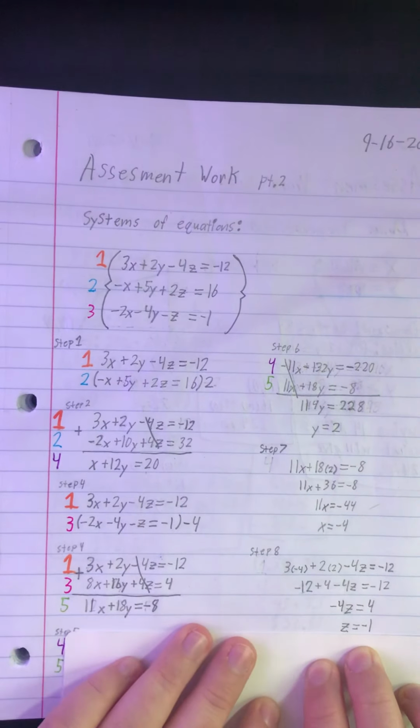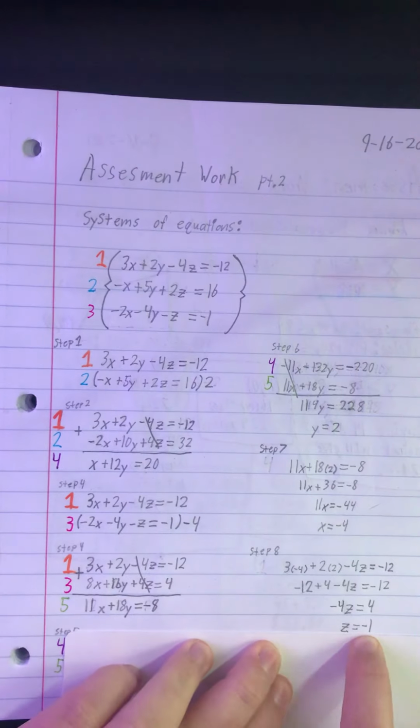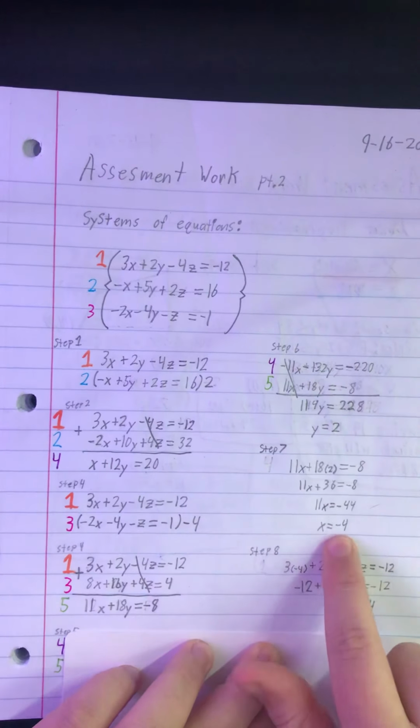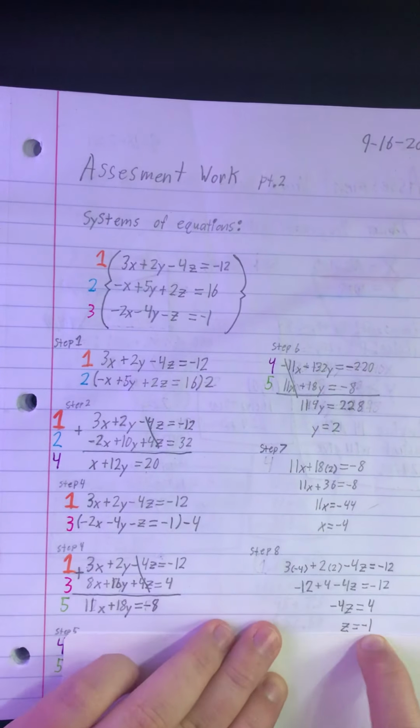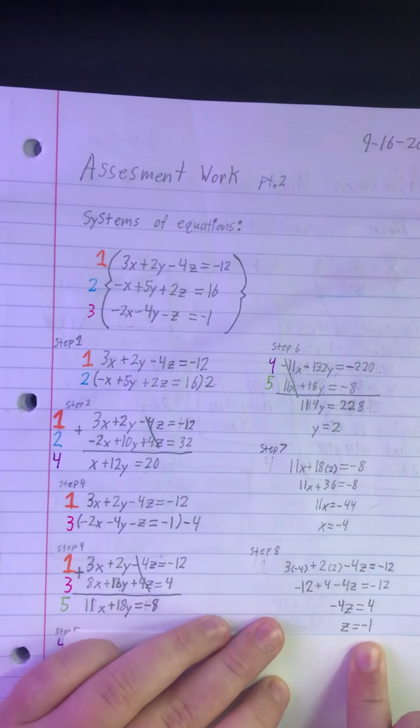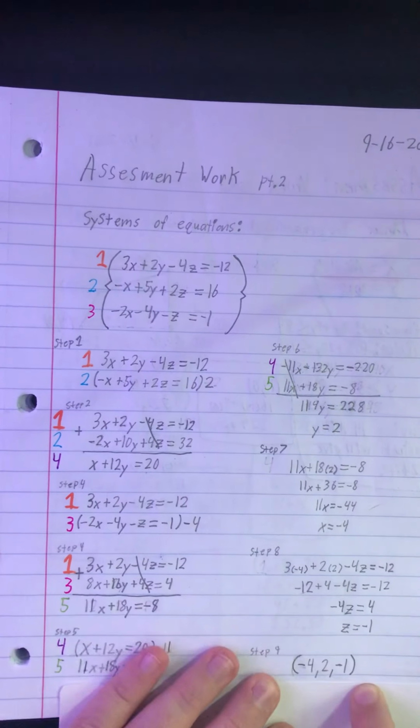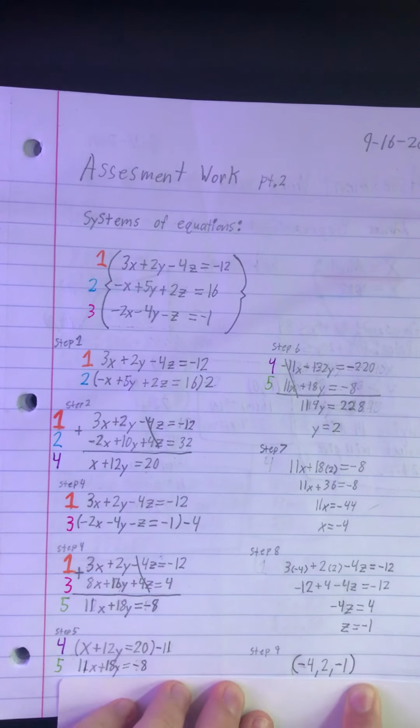And like I said in the beginning, we need to combine all of our variable values in an ordered triple to get our final solution and answer, which is negative 4, 2, negative 1. And now we're done.